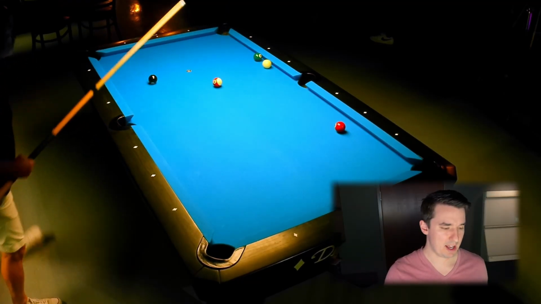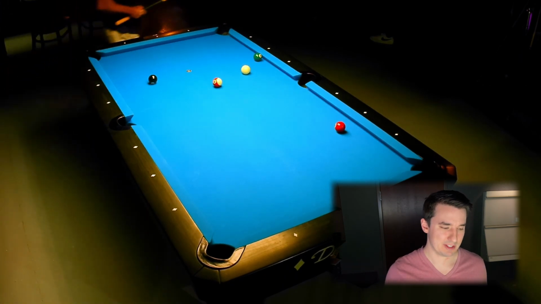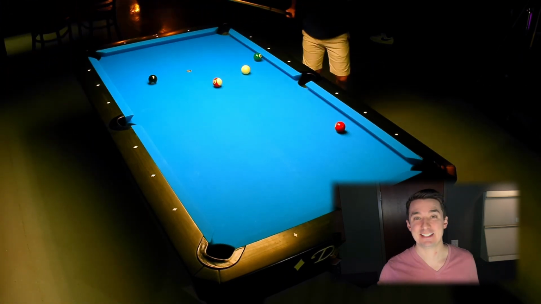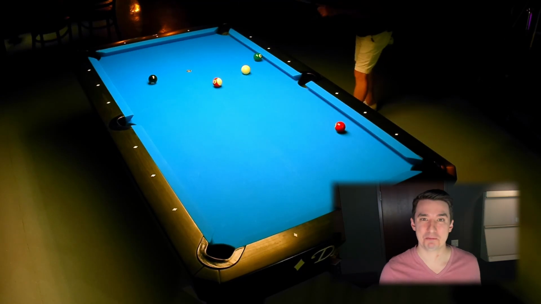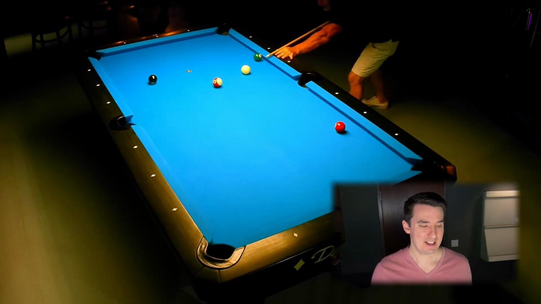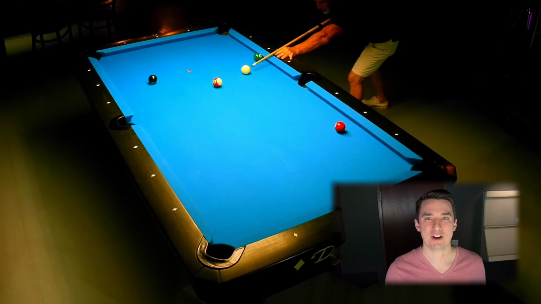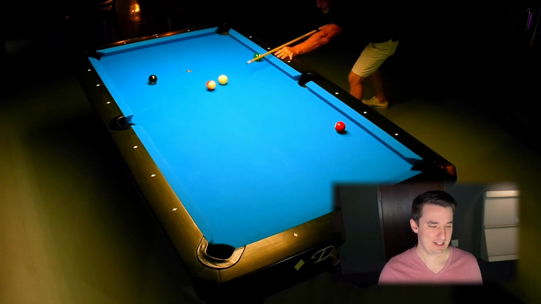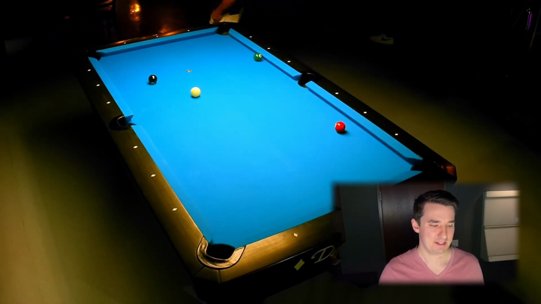Let's see. Made the shot off the rail. Look at this. Look at that. Not sitting on the rail. He's got a nice position here. He's looking right down. Center ball, straight in shot, perfect. And leaves himself almost straight on the 8 ball.